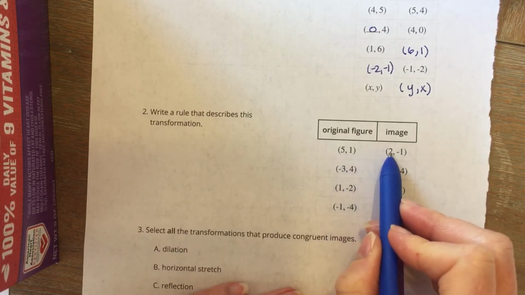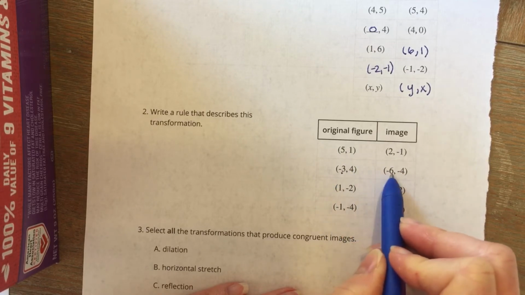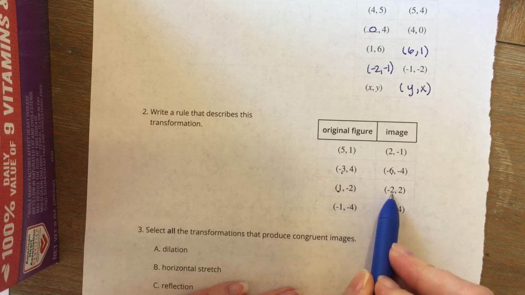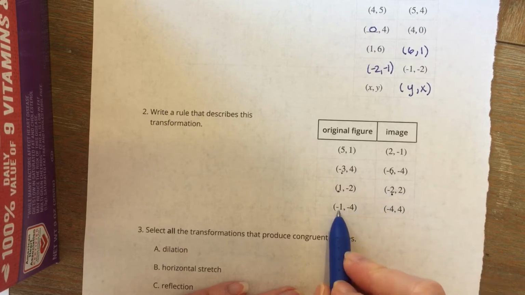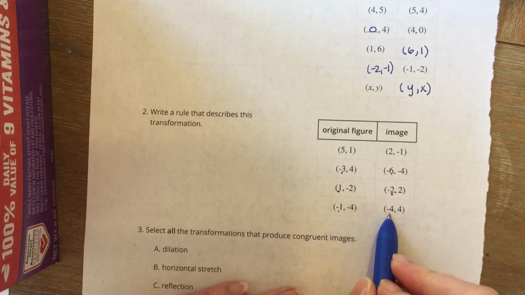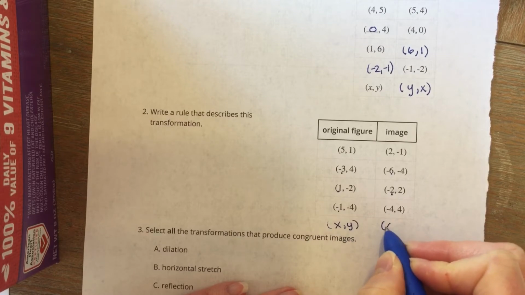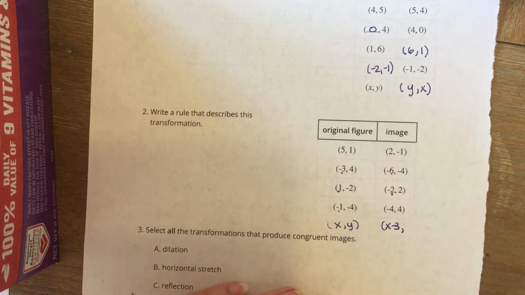So when I'm looking at the X coordinates, this decreased by 3. -3 minus 3 more would also be -6. 1 minus 3 would be -2. -1 take away 3 more would also be -4. It looks like for my X coordinate, I'm taking 3 away.